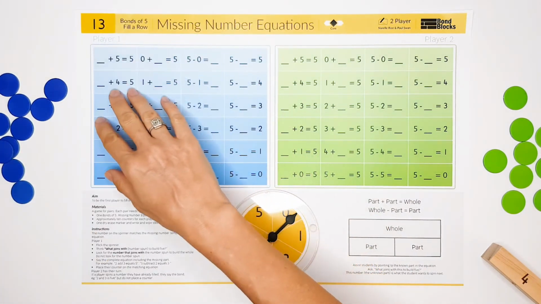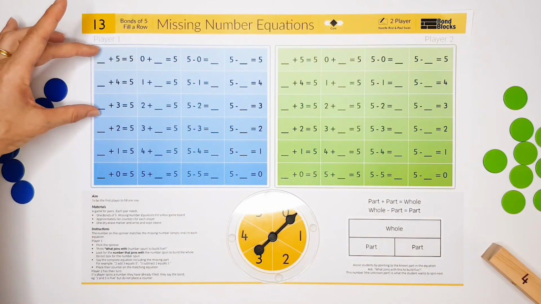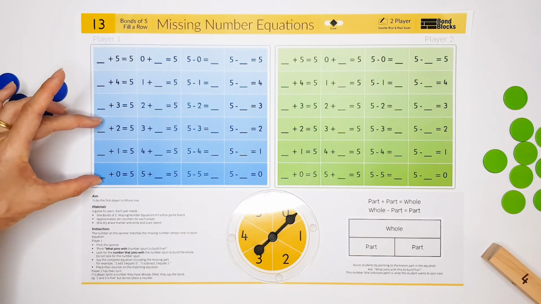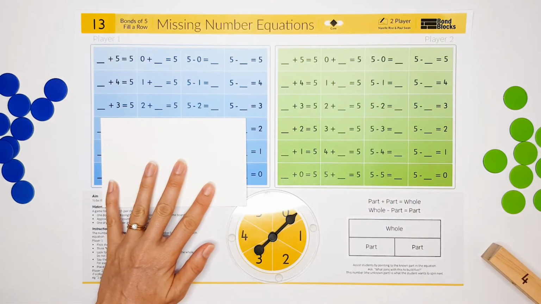Sometimes having this number of equations is visually overwhelming. If that's the case, you'll notice that they are repeated bonds. Just cover half and play with 1/2 of the game board.